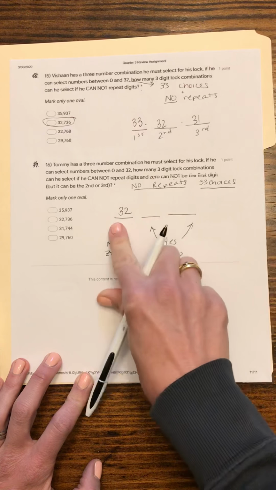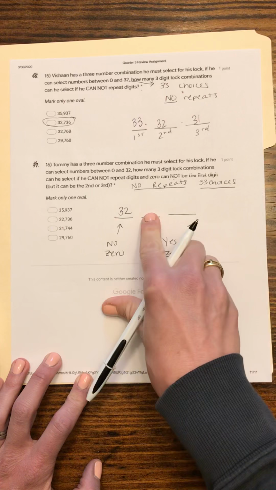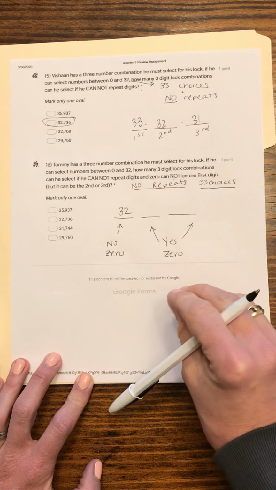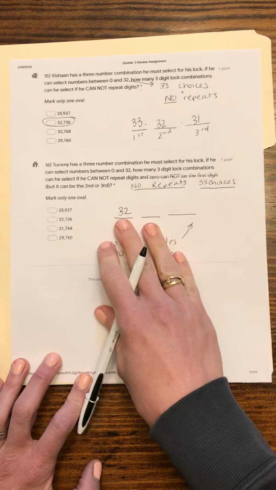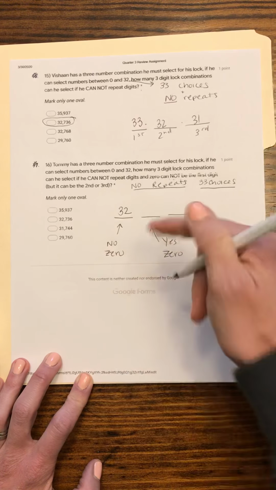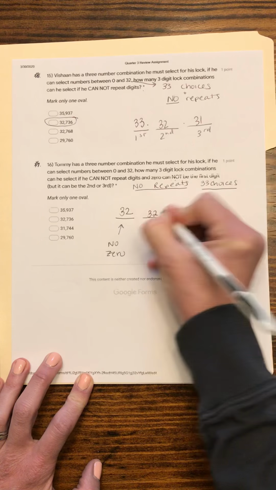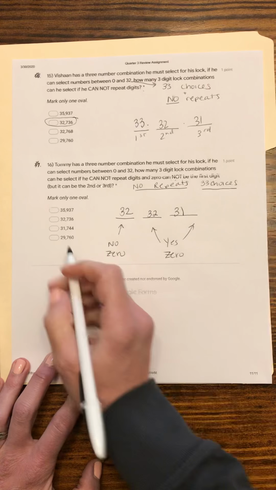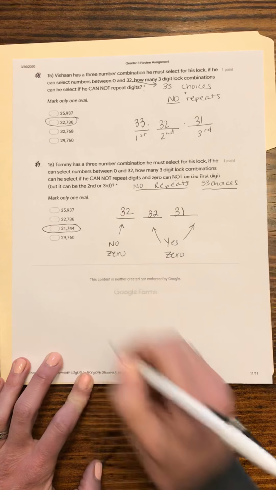Now he can't repeat, but 0 gets included. So whatever number he selected first comes out of the 33. Well, he had 32, so comes out of 32, but 0 gets put back in. So he's 32 choices again, then 31. So 32 times 32 times 31 equals 31,744.